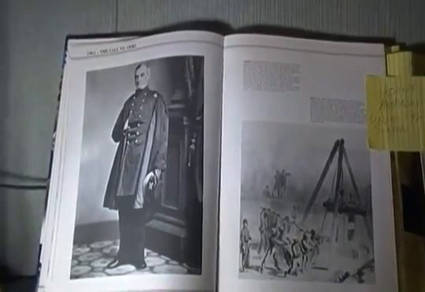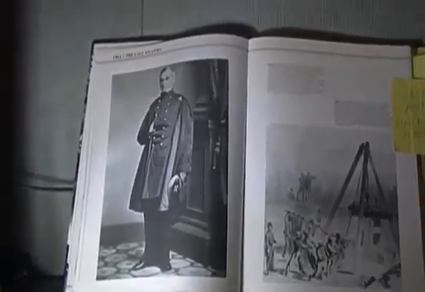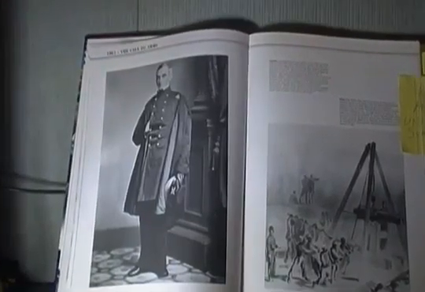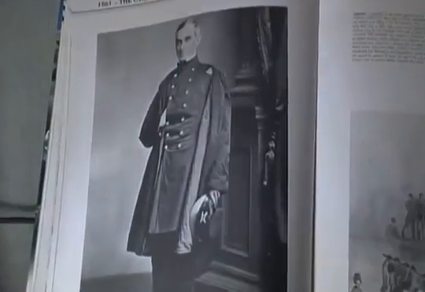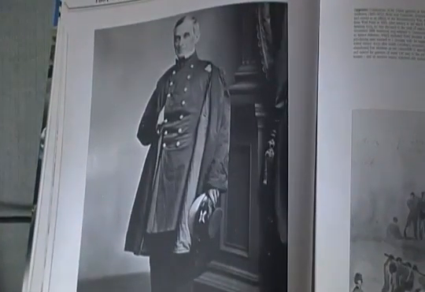I'm going to take you to this photo here. This is Robert Anderson. Robert Anderson was the Union commander at Fort Sumter, the start of the Civil War.